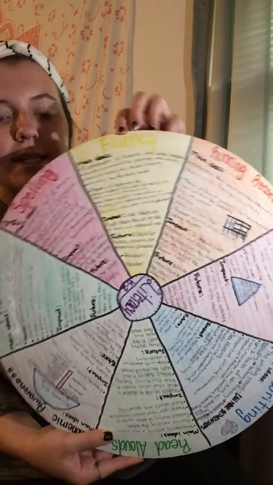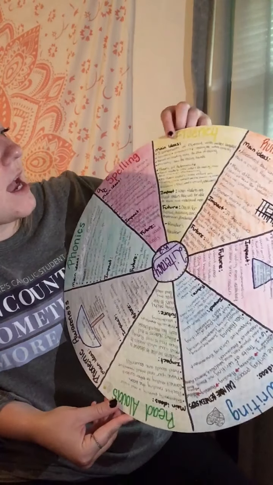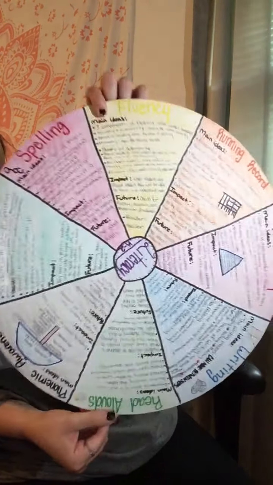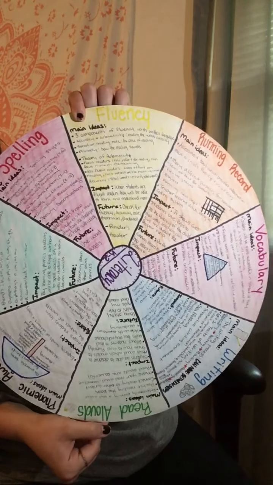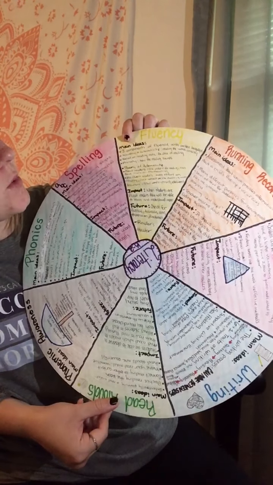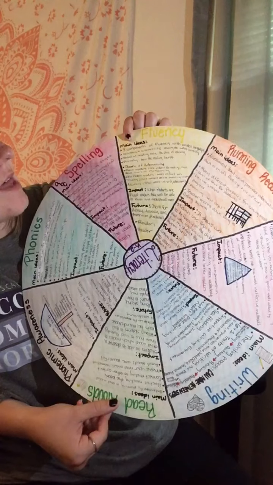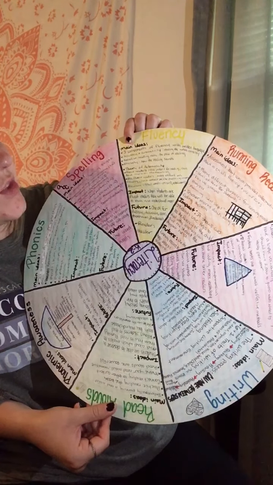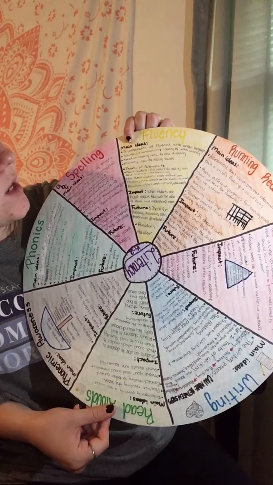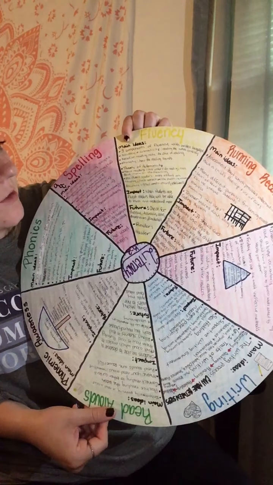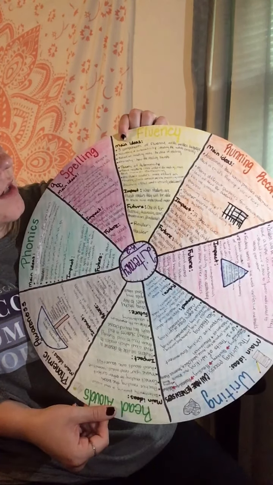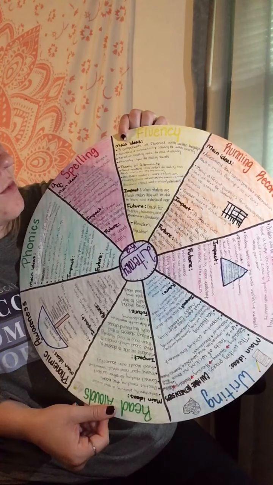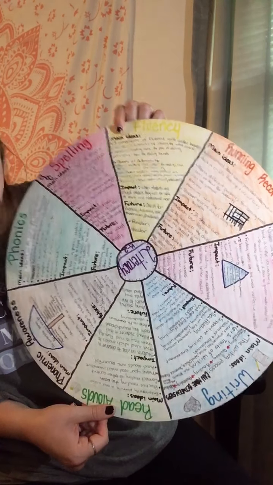Next is fluency, and some main ideas I got from that were the 3 components of fluency with written language. That's accuracy, which is reading the words correctly, speed or reading rate, which is the pace of reading, and prosody, which is how the reading sounds.